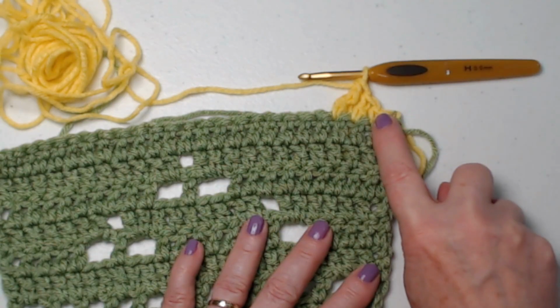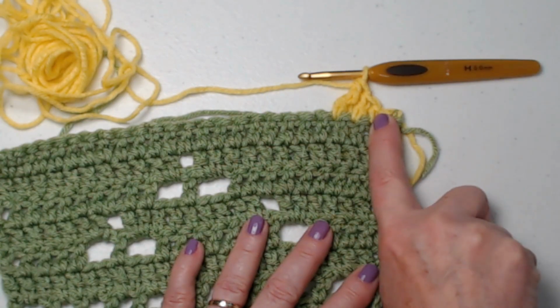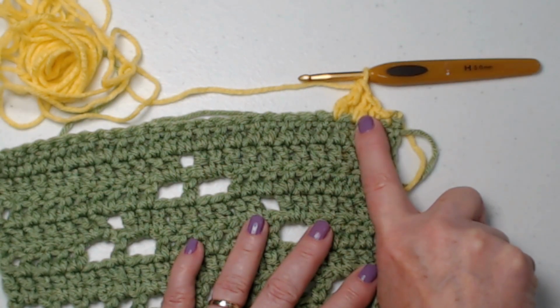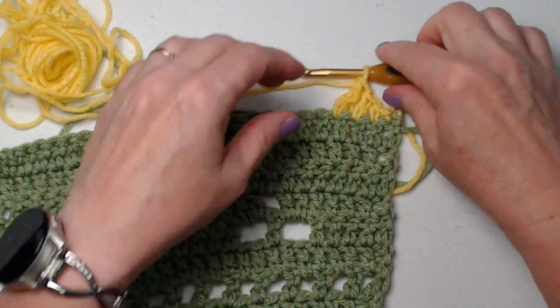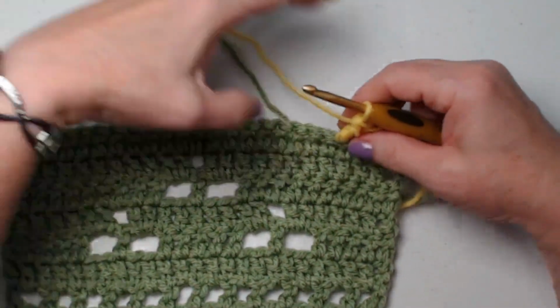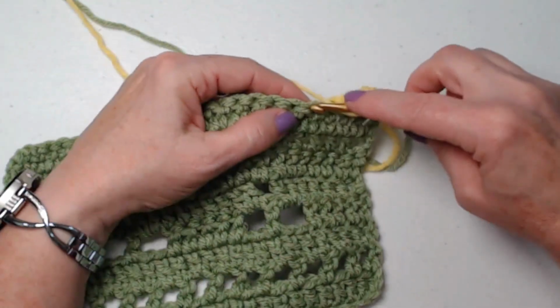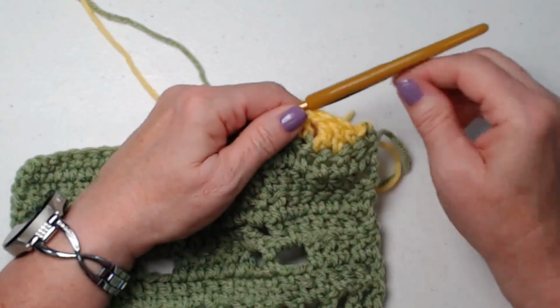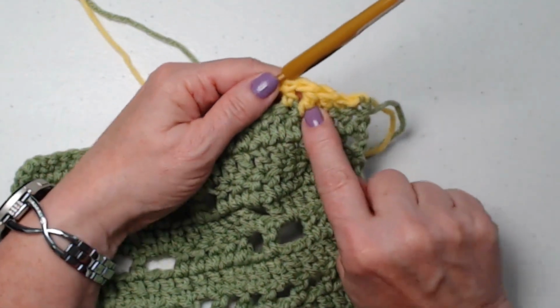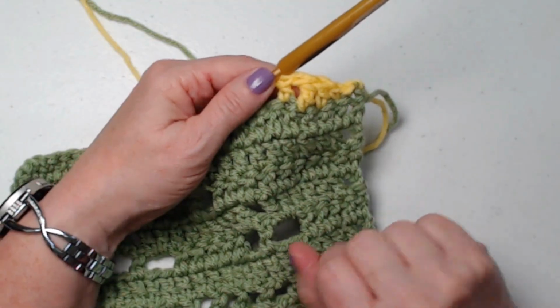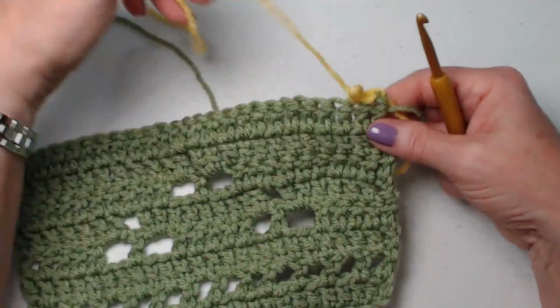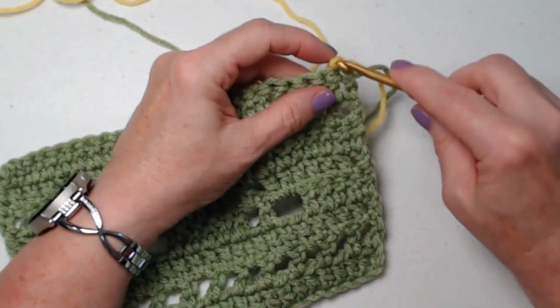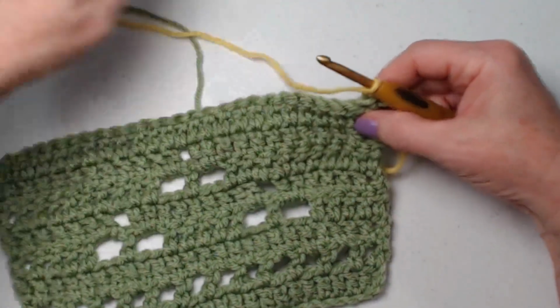Between the single and the double, there is something called a half double. That's yarn over, go in, pull up a loop, and just go through all three. That's a nice stitch in between the single and the double. Let me pull this out, and we'll do that again and add that half double crochet in there.